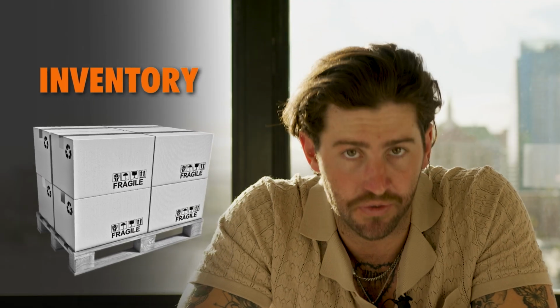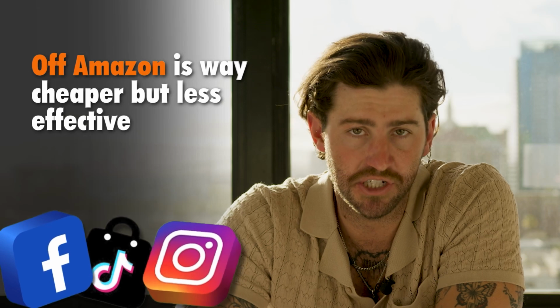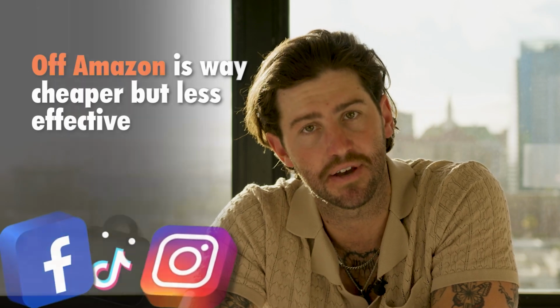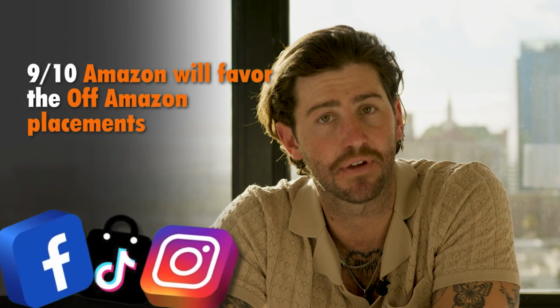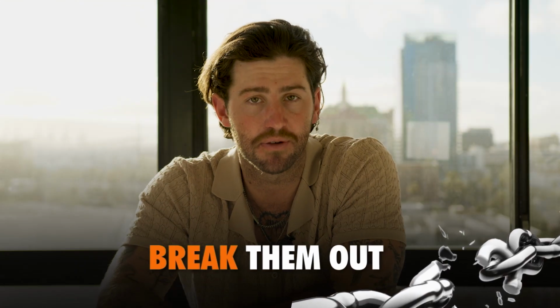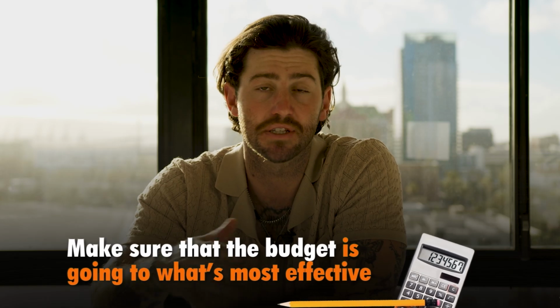Within that, it's inventory. You do not want to run on Amazon and off Amazon together in the same line item. The reason is because off Amazon is way cheaper, yet it's generally less effective. And when you run them together, Amazon will 9 times out of 10 favor the off Amazon placements because they like it when off Amazon traffic gets driven to Amazon, for obvious reasons. So you want to break them out, bid differently, and make sure that the budget is going to what's most effective.